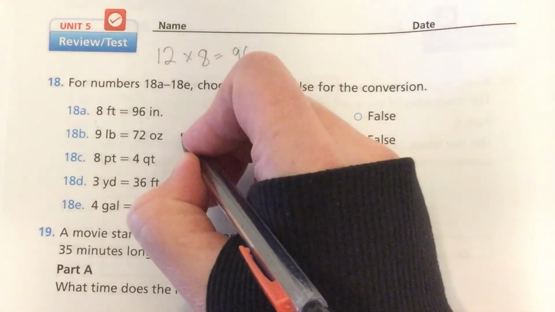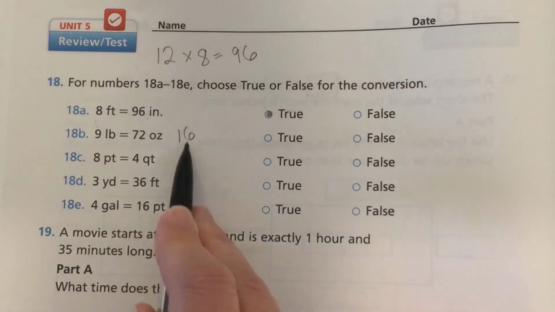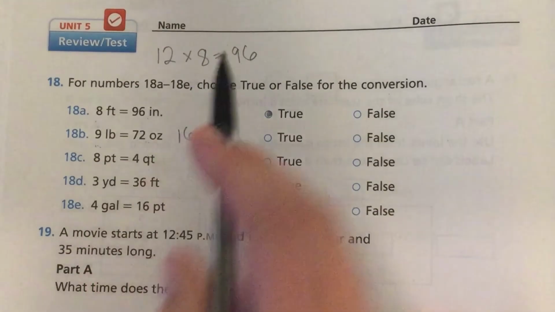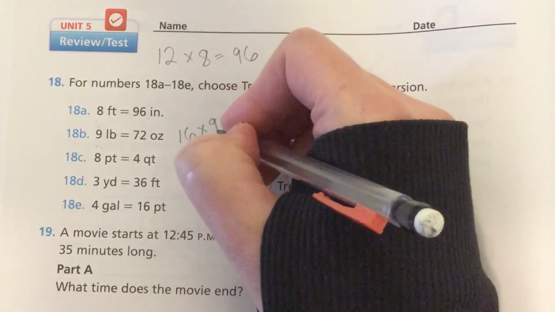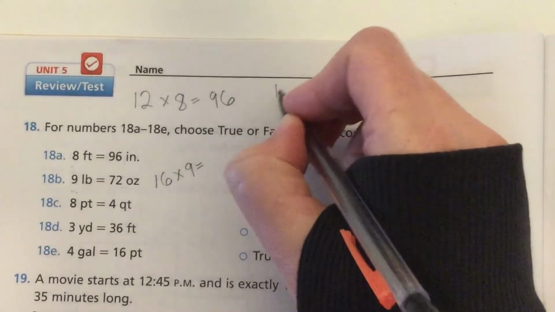16. And if you don't know that, that's okay. Remember, you can always look it up. So again, I've got my conversion number. I'm deciding if I'm multiplying or dividing. Obviously, I'm multiplying. I'm trying to get to this bigger number. 16 times 9. Okay, and 16 times 9, I'm actually going to set this up.